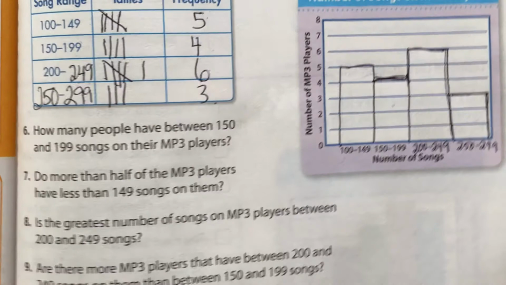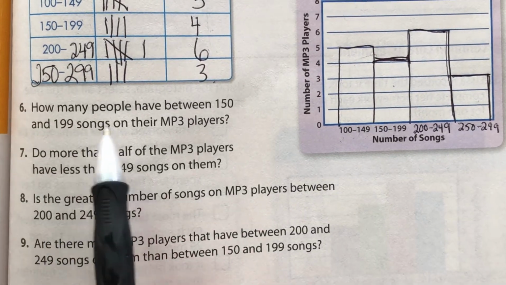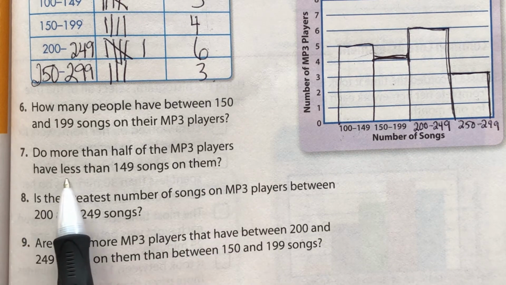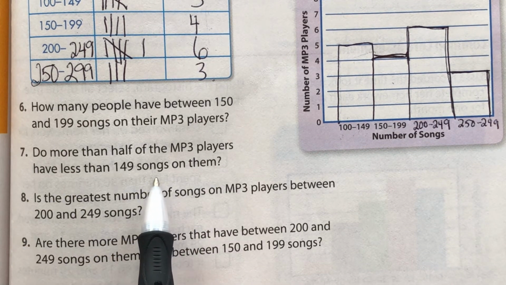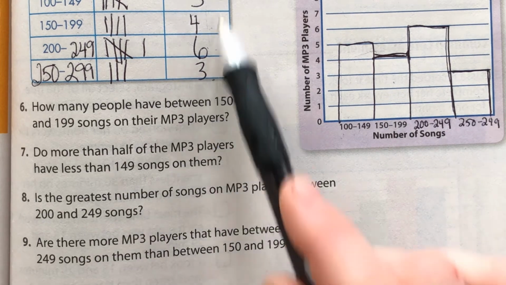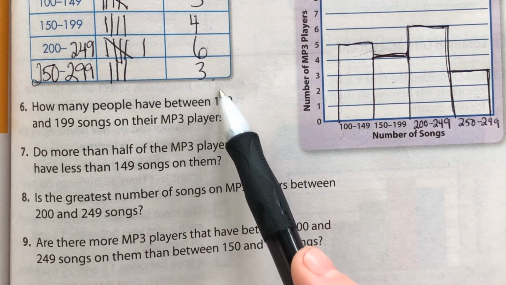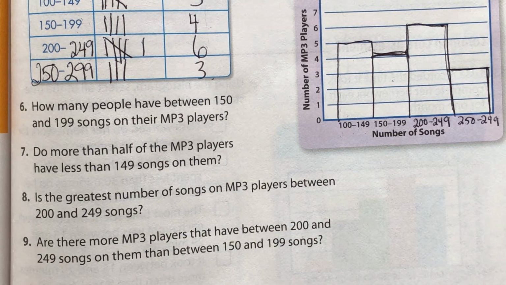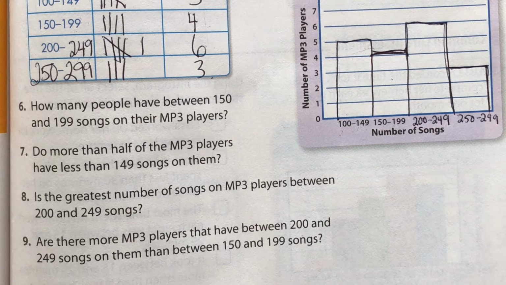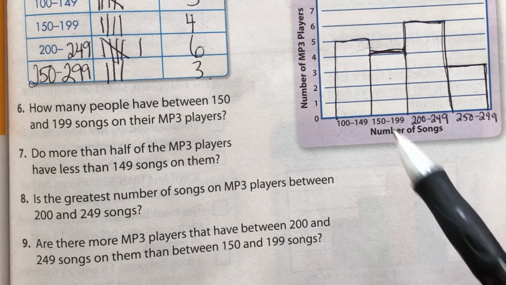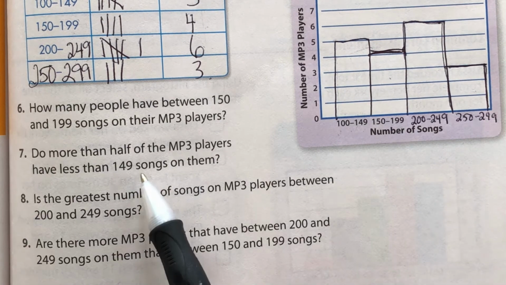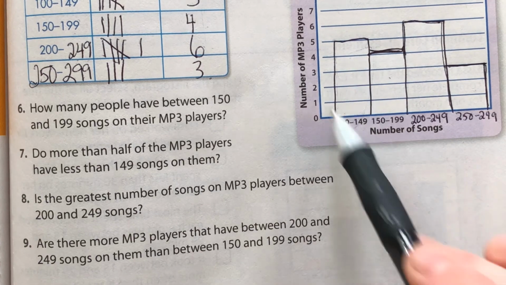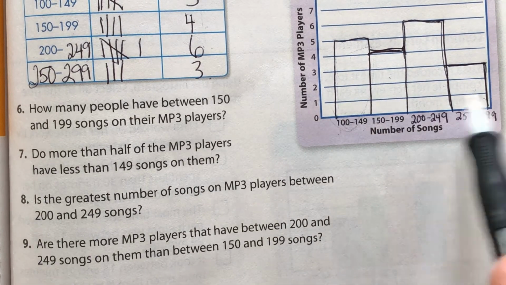So let's look at these questions. The second, we already did number 6. Number 7, do more than half of the MP3 players have less than 149 songs on them? Okay, so in all, we have 18 people. But there's only 5 people. So do more than half the MP3 players have less than 149 songs? No, that is not true at all. That's only 5 people out of the total. That's not more than half.